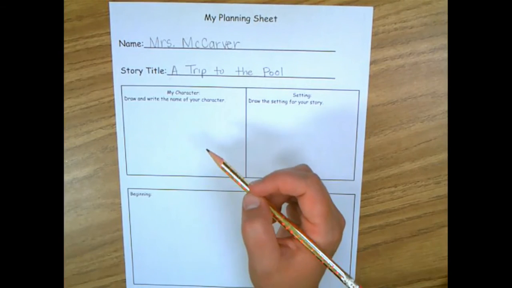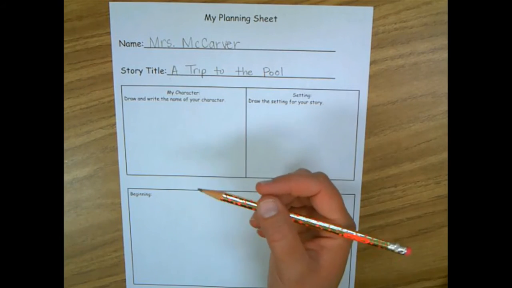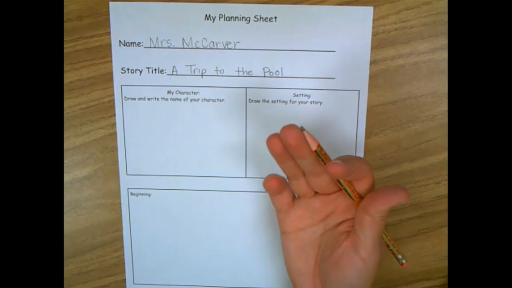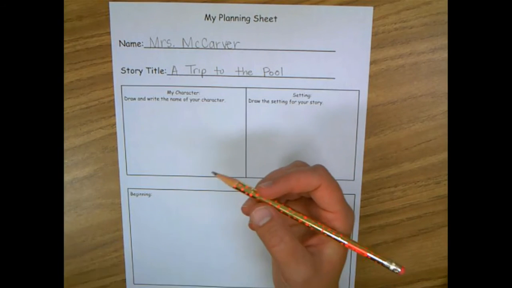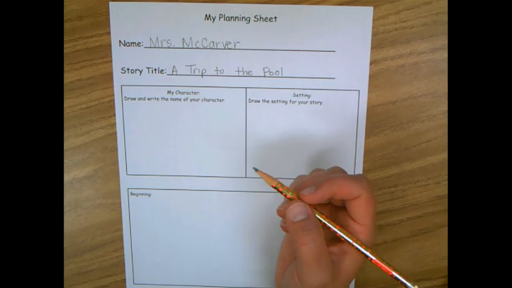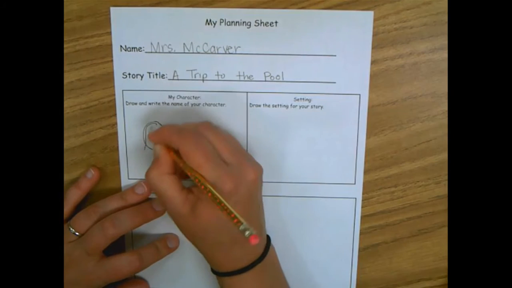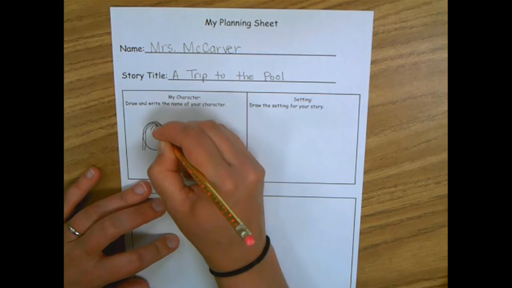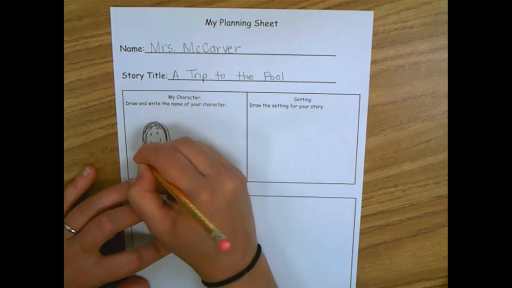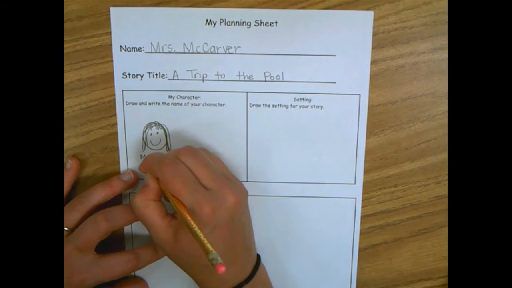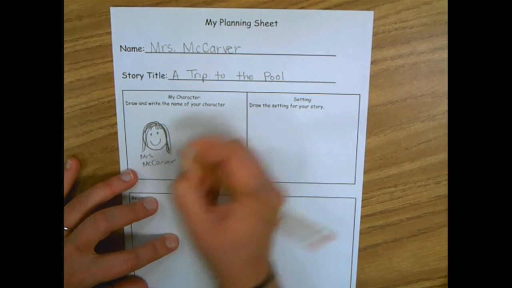Okay, and now I'm going to think about my characters. The last book I wrote was about Princess Pig, and that was kind of like a fairy tale character. But today I think I'm going to start a story with a more realistic group of characters. Me, because we can make up stories. So Mrs. McCarver and my kids.